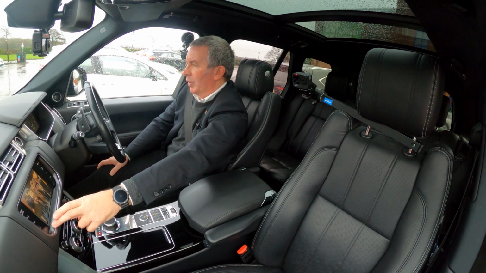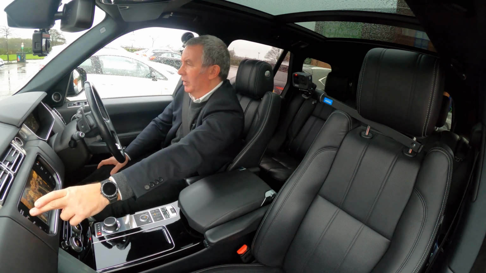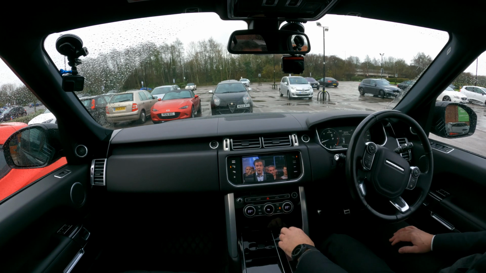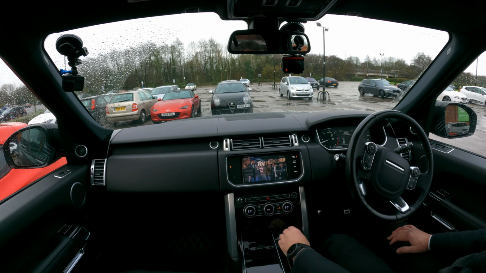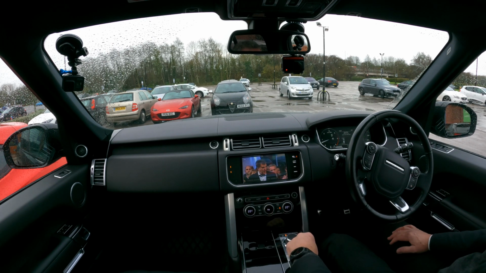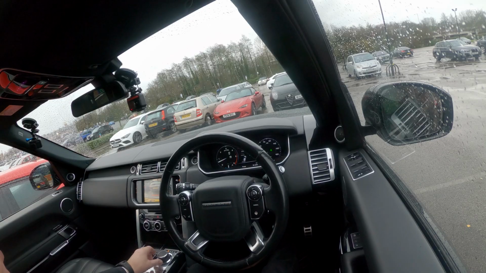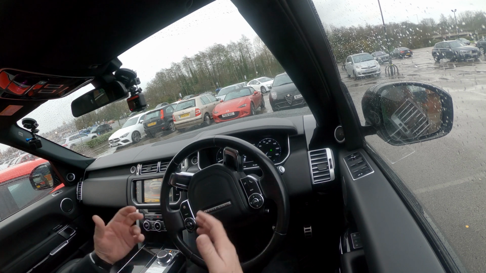So parallel park searching, change mode, perpendicular parking, park exit. So here we go. Actually, it says select R and await instructions. Check surrounding for safety. Stop, select drive and await instructions.